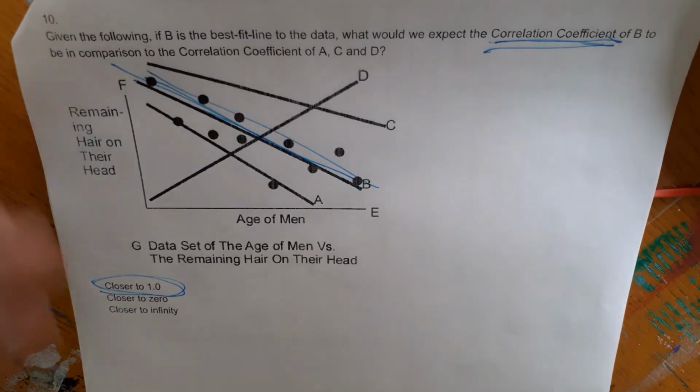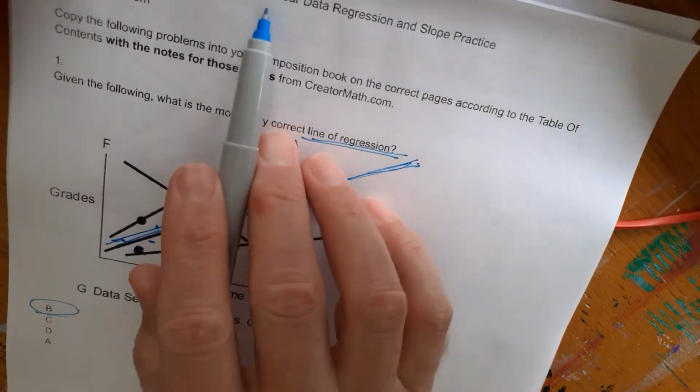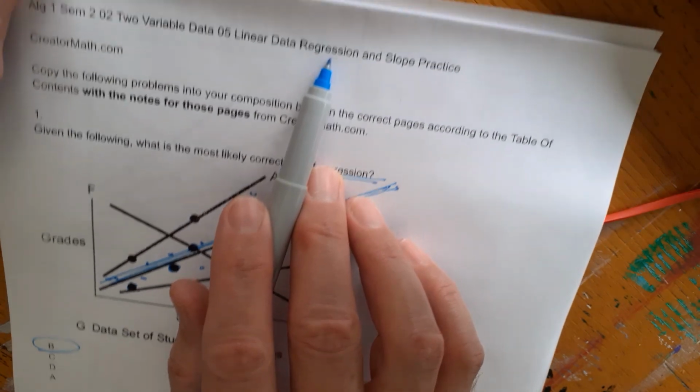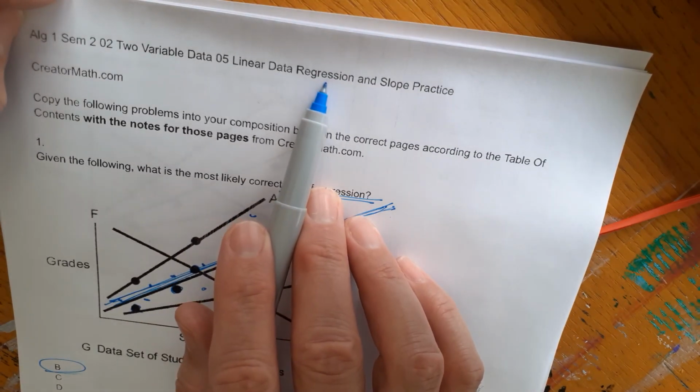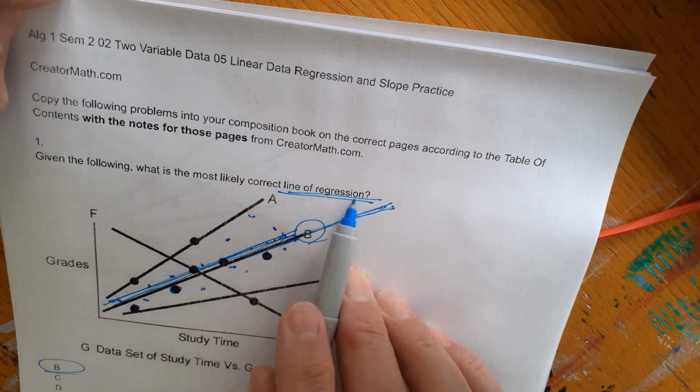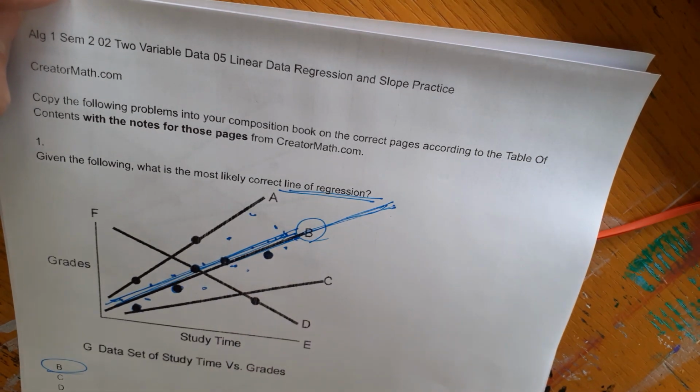This is from the statistics or statistics light of Algebra 1 class, semester 2. And this is from the 5th lesson dealing with sort of the concept of linear data regression. Linear data regression and a line of regression and a correlation coefficient. All right, find it on creatormath.com under the Algebra tab, down under the table of contents.